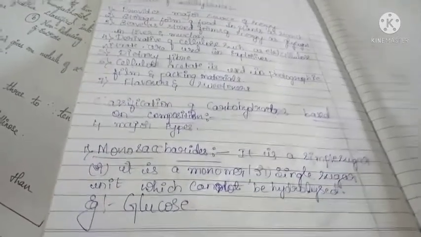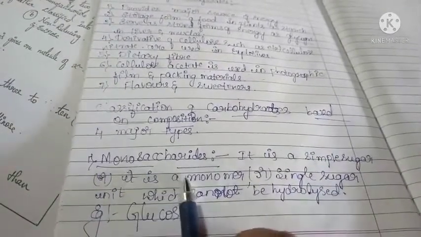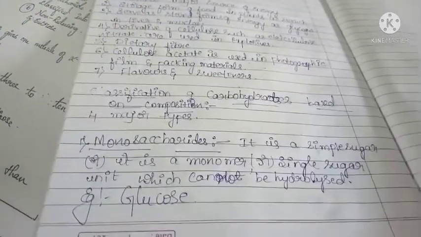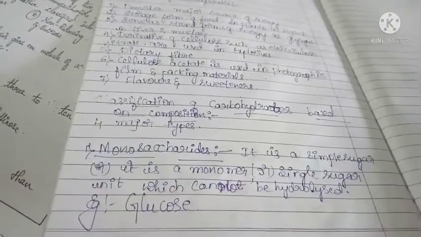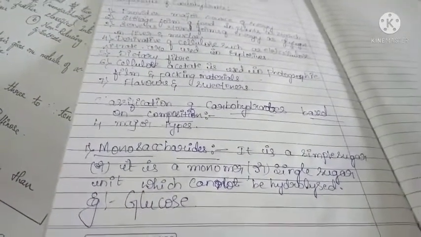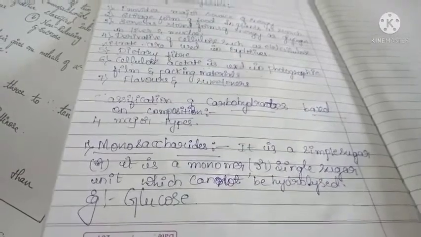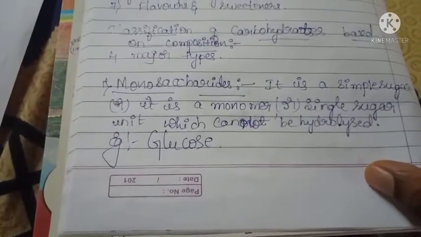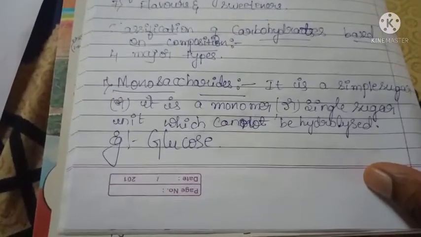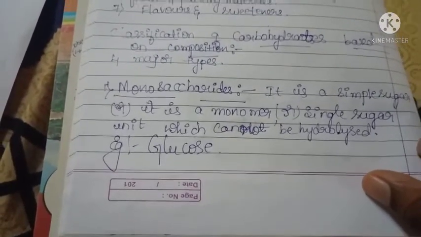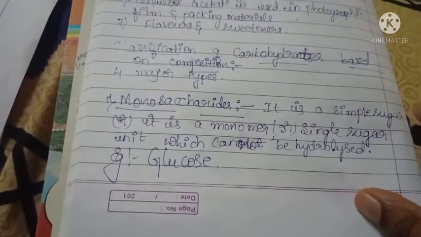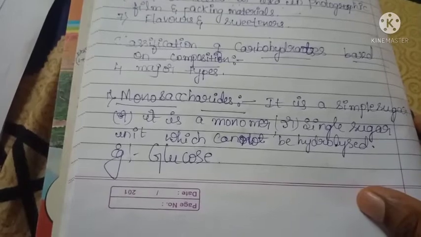Okay, next is classification of carbohydrates based on composition. They have four major types. In that, monosaccharide is a simple sugar, or I also call it a monomer, or a single sugar unit which cannot be hydrolyzed further. Okay, this is the example. Monosaccharides are further classified on the basis of number of carbon atoms. There are 5 types, 3 to 7: trioses, tetroses, pentoses, hexoses and heptoses.